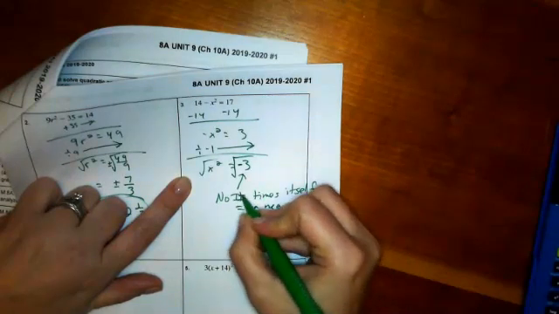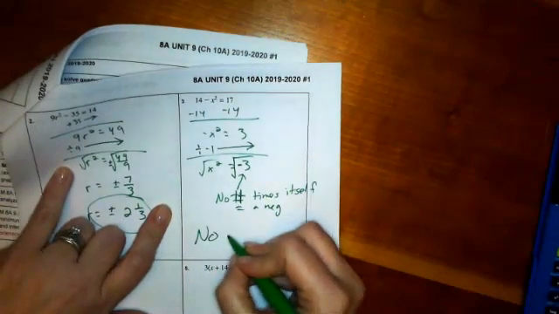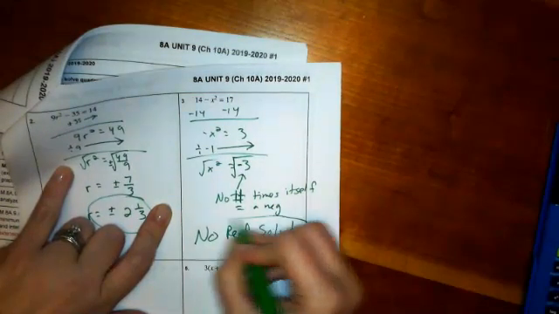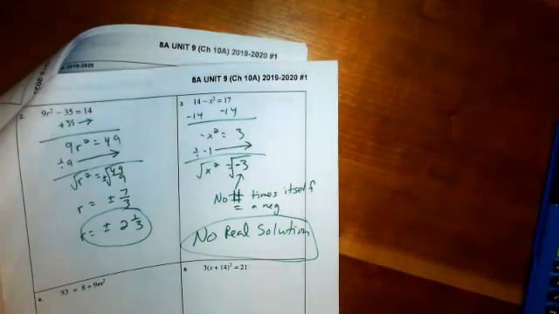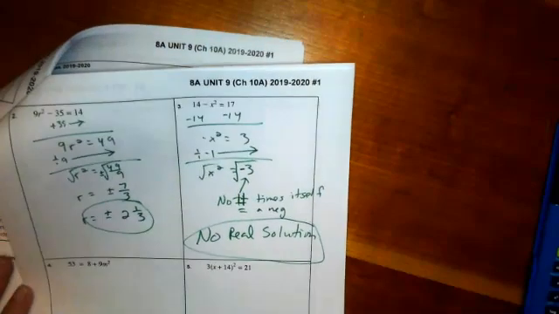Okay, so no number times itself equals a negative. So what we say, and here's our answer, is no real solution. Now there are such things as imaginary numbers, but we're not talking about that right now. So when you have a negative number under a square root sign, you're going to say no real solution.